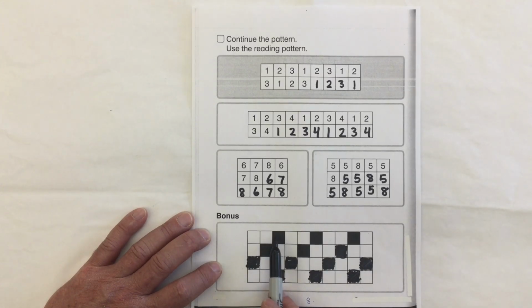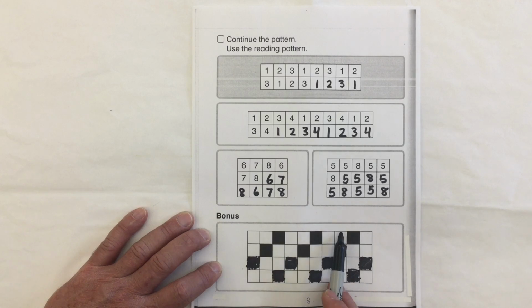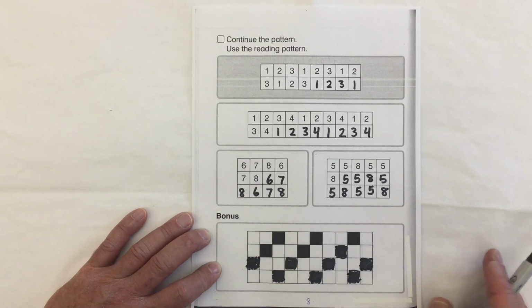White, white, black. White, white, black. White, white, black. And so on.